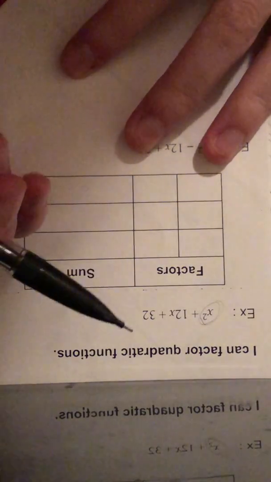Today we talked about factoring quadratic functions. What makes a quadratic function is when you have something like x to the second power, so x squared. We've been talking about linear functions, and those are when we have our y equals mx plus b. Notice in our linear functions, x is just to the first power, it's just a regular x.